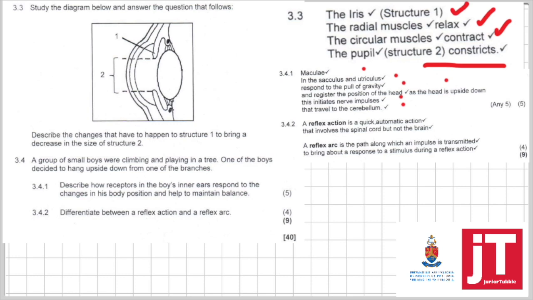Right, that's a lovely question as well. And then 3.4.2, differentiate between a reflex action and a reflex arc. We know a reflex action is a quick, automatic action that involves the spinal cord but not the brain. A reflex arc is the path along which an impulse is transmitted to bring about a response to a stimulus during a reflex action. Again, very nice questions in this paper. Hence the reason for me choosing it.